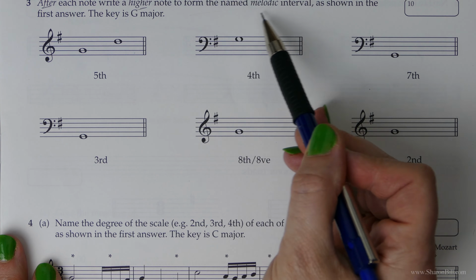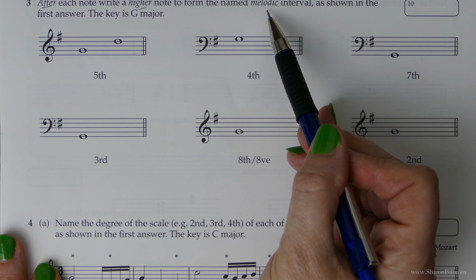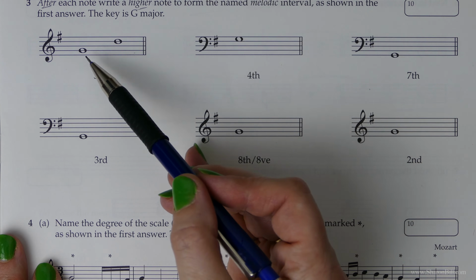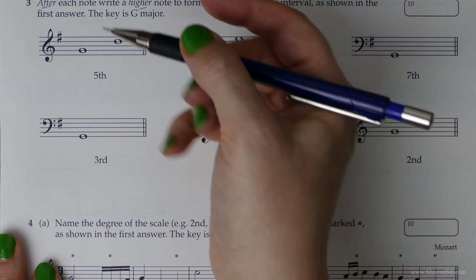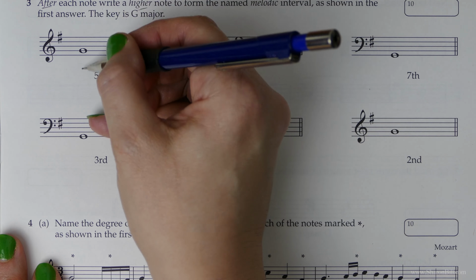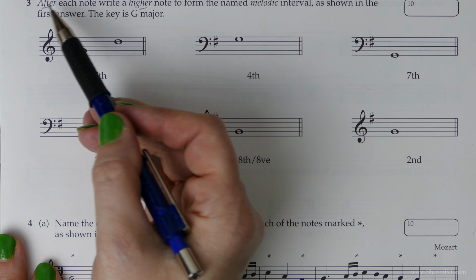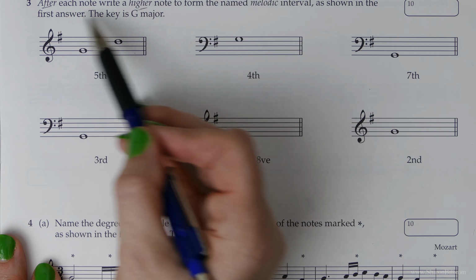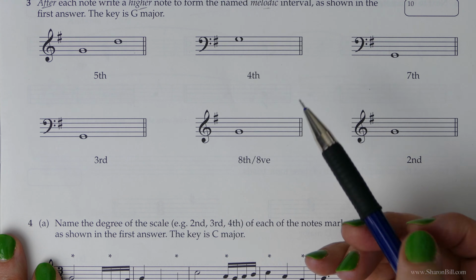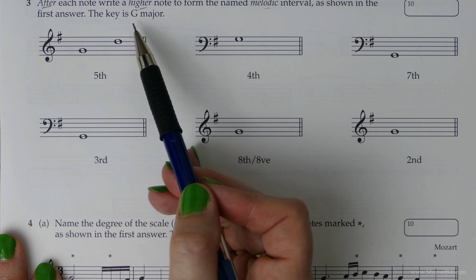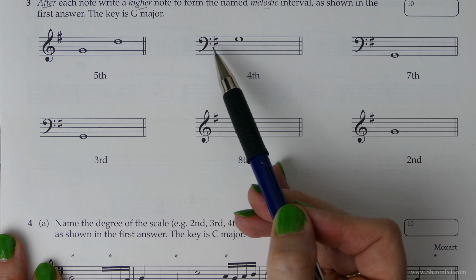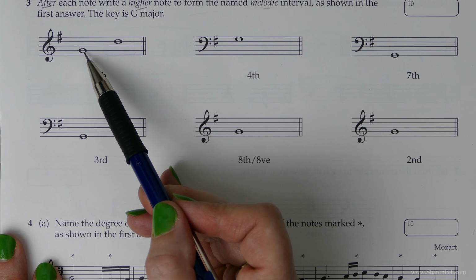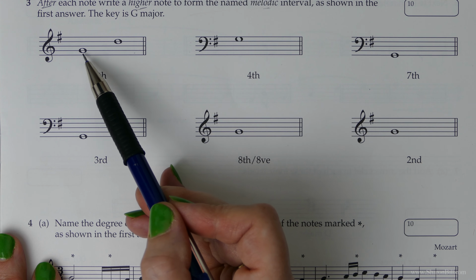create the melodic interval. Remember, a melodic interval is where two notes come one after the other as if it was a melody, whereas a harmonic interval is where they come together as a harmony or a chord. And so they've really spelled out what they're after here. The key is G major, and so we're always going to be counting from G upwards. So just watch your clefs, but really, you know your bottom note is G and you just count the steps.